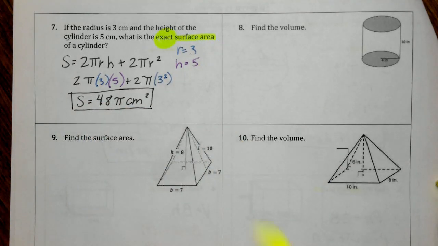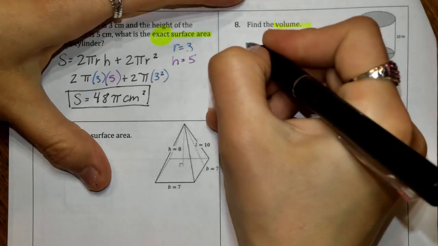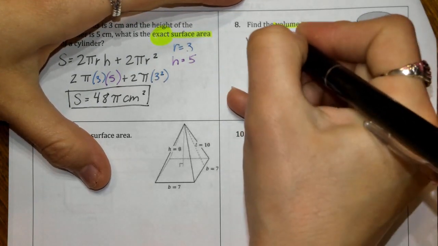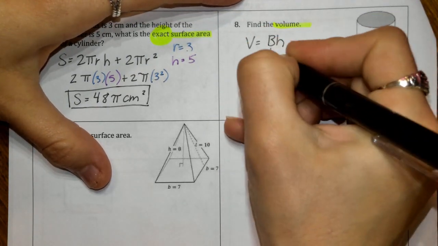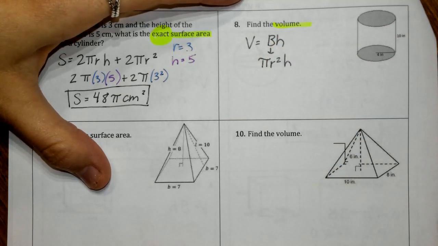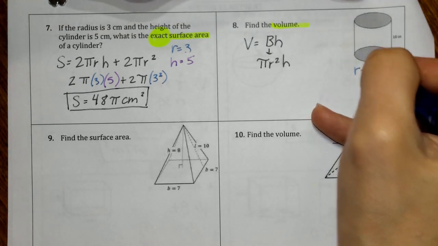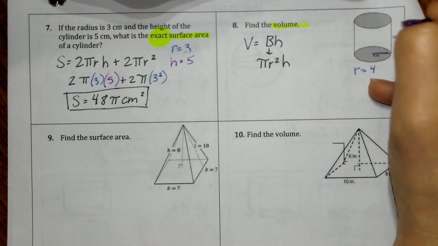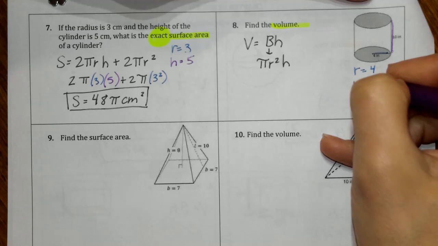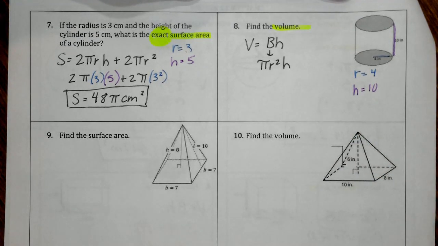Number 8, they want the volume. So for the volume of your cylinder, volume is big B, area of base times height, and we've learned we can transform this into pi r squared times height. So our radius over here, they've given to us as 4, and the height they've also given to us as 10. Okay, we are rounding to the nearest tenth because it does not say exact.